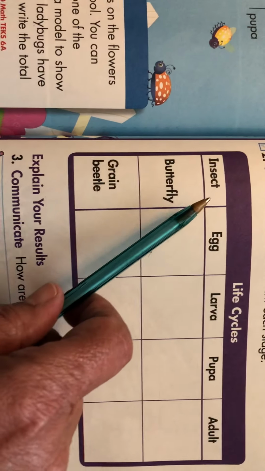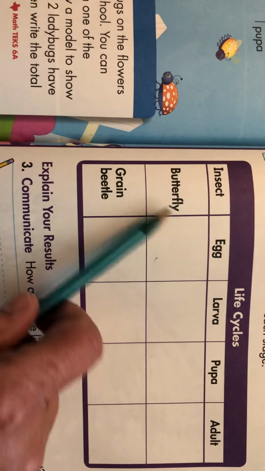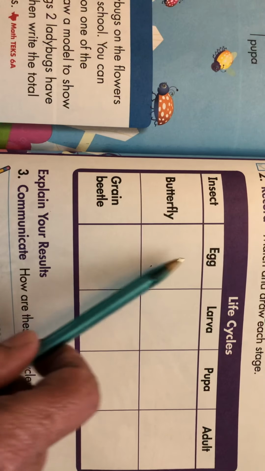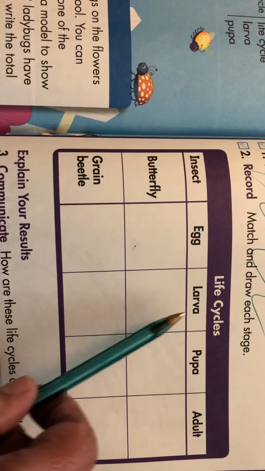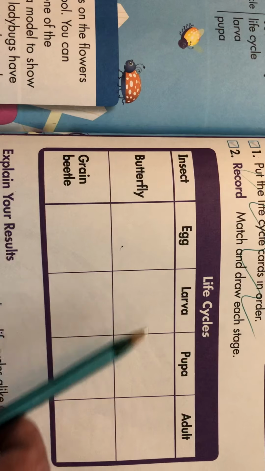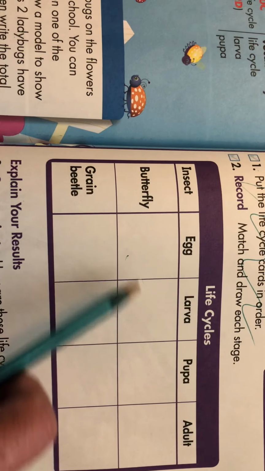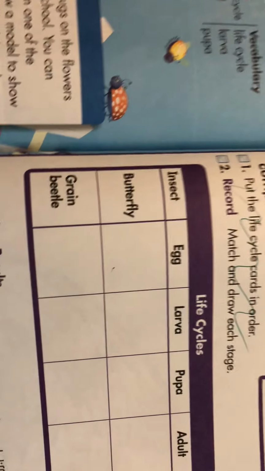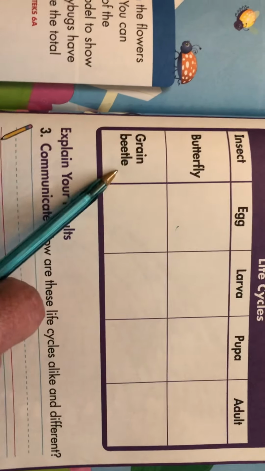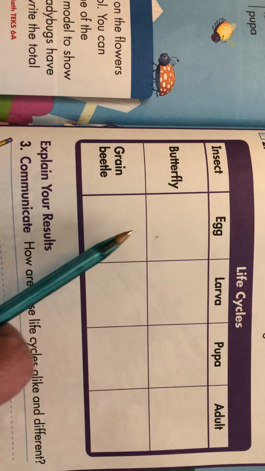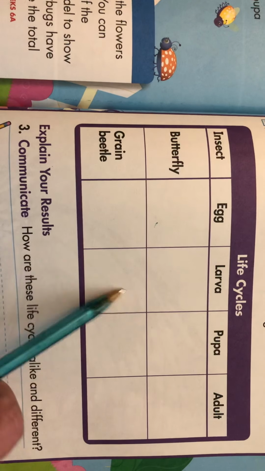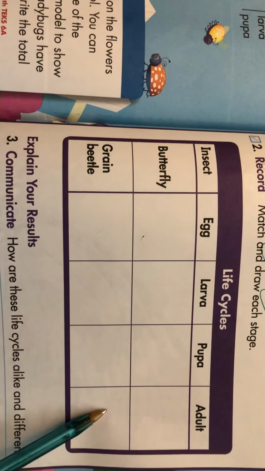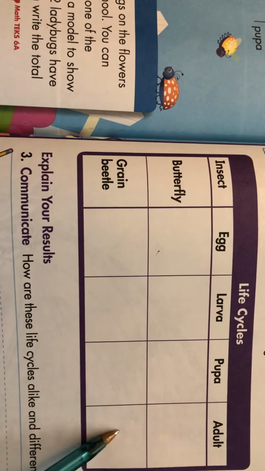It says, the insect is a butterfly. What does the butterfly egg look like? What does the butterfly larva look like? What does the butterfly pupa look like? What does the adult butterfly look like? Okay? The grain beetle, you're going to do the same thing. What does the egg look like? The larva, the pupa, the adult. You're going to draw it.